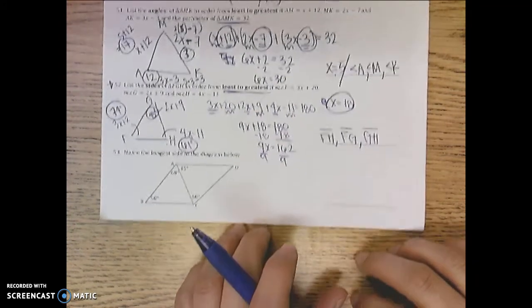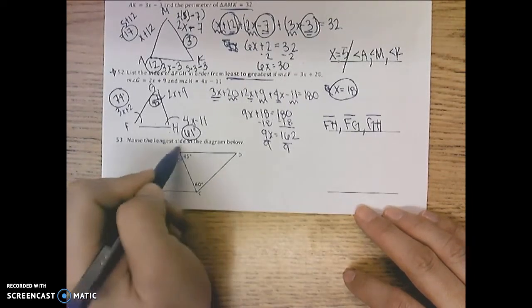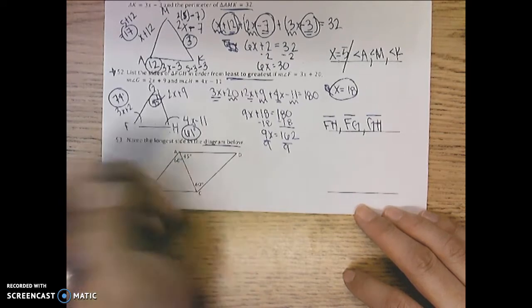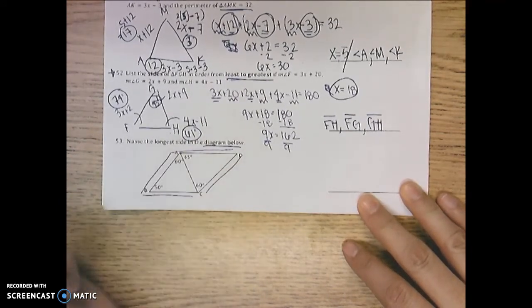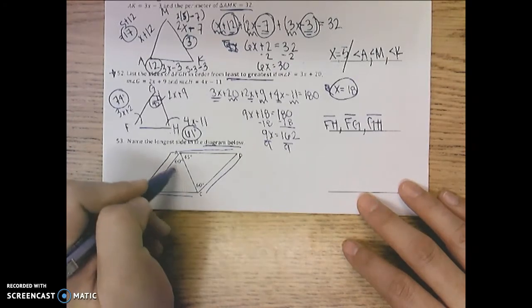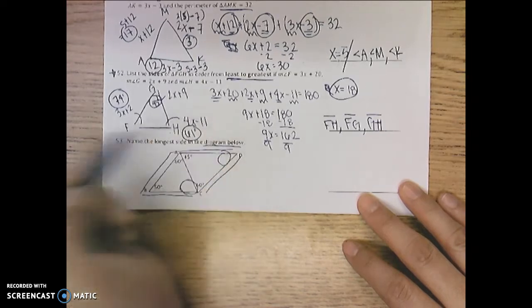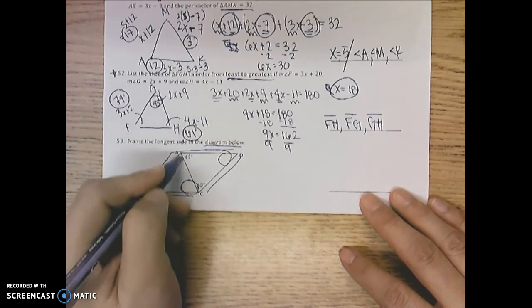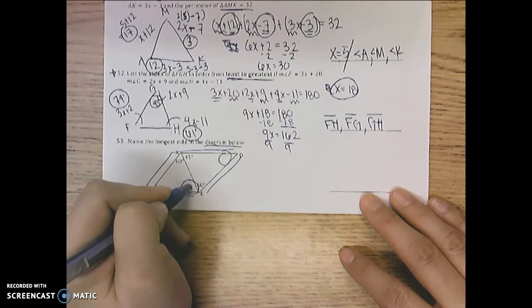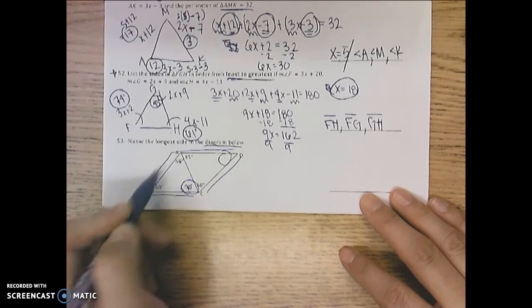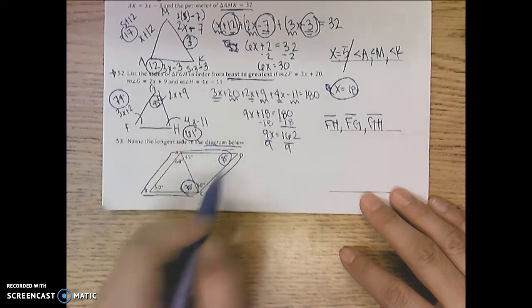Okay, now I'm going to move down to 53. And it says name the longest side in the diagram below. The diagram, that means it's talking about the whole figure. Well, the first thing I'm going to want to do is solve this angle and this angle. And I notice that this is a triangle, so this angle right here would be 70 degrees in order to get all three of these angles to add up to 180. And this would be 75 degrees.